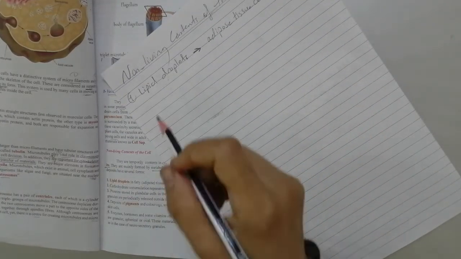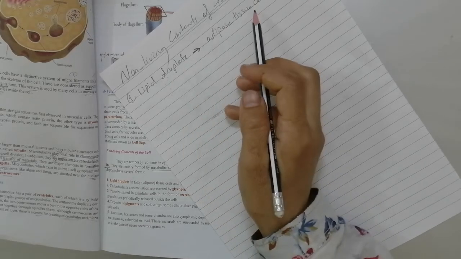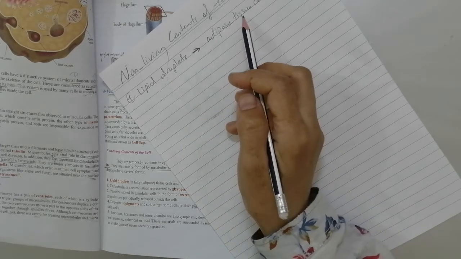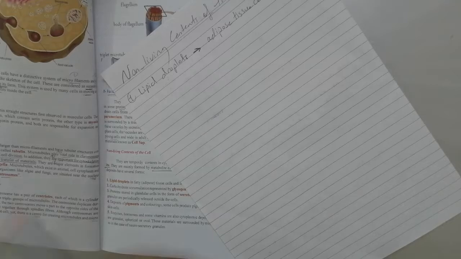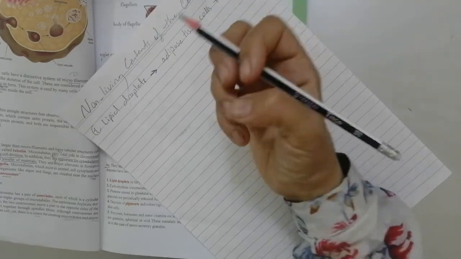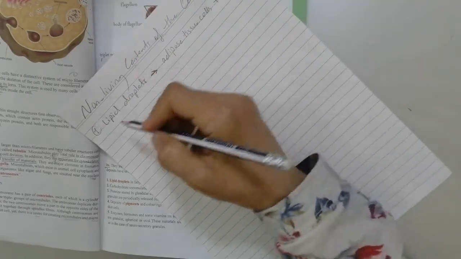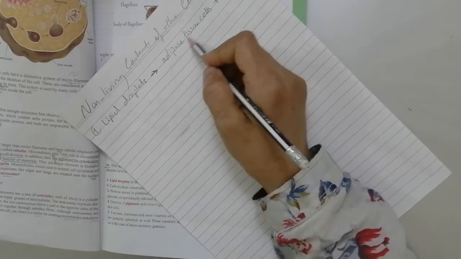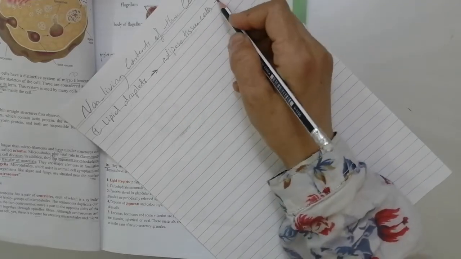So the location for lipid droplets is in the cytoplasm of adipose cells or liver cells. Liver cells keep and preserve lipid droplets as well as adipose tissue cells.